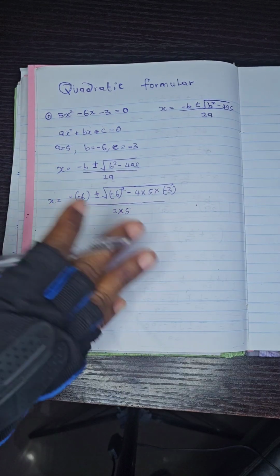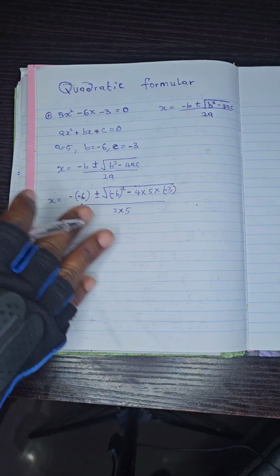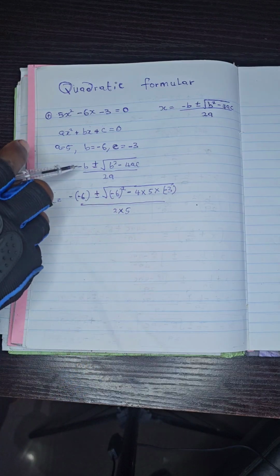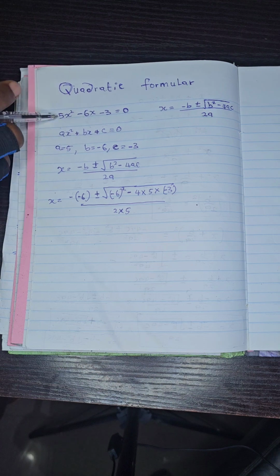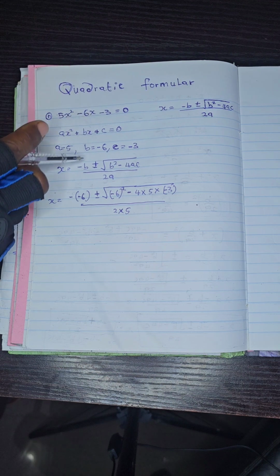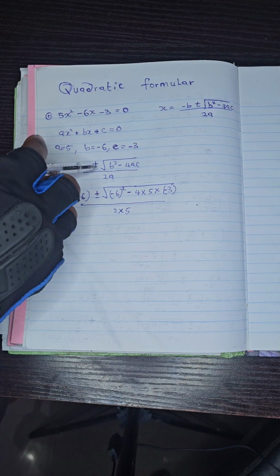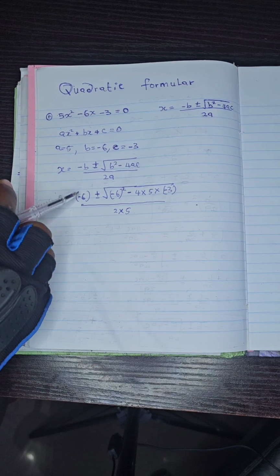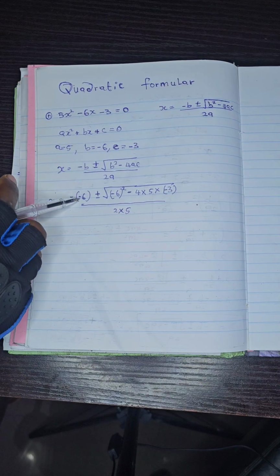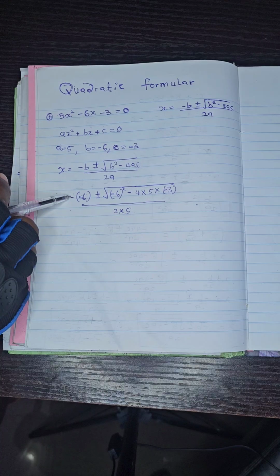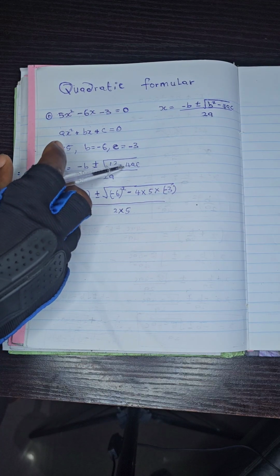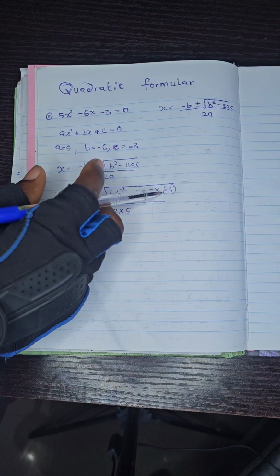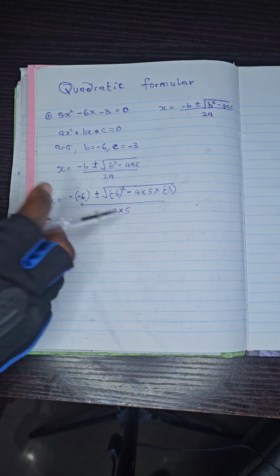I think this is very simple to do. All you need to do is remember the formula, know your a, b, and c from the general form, and plug them into the formula. Here we have minus b, and our b is minus 6. This is b squared, that is minus 6 squared. This is 4, a is 5, c is minus 3, all over 2a.